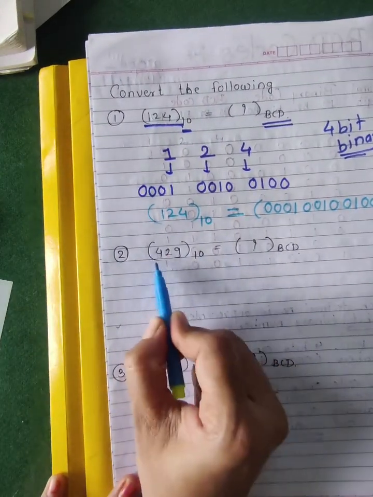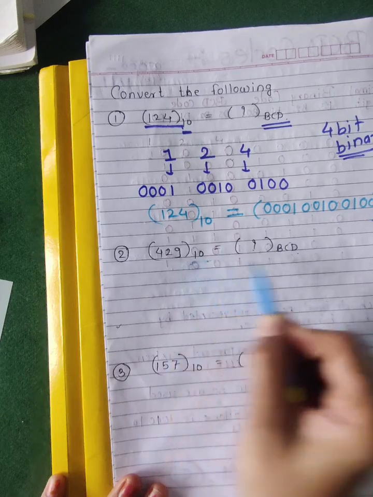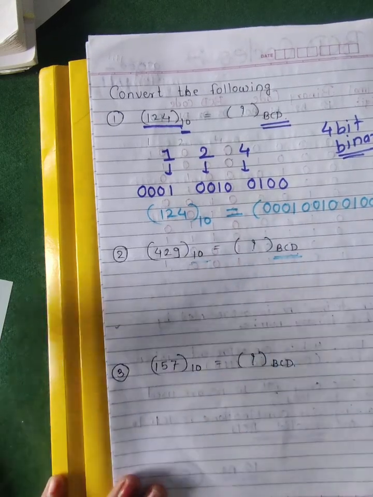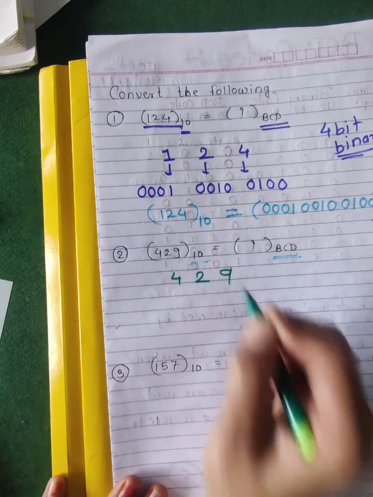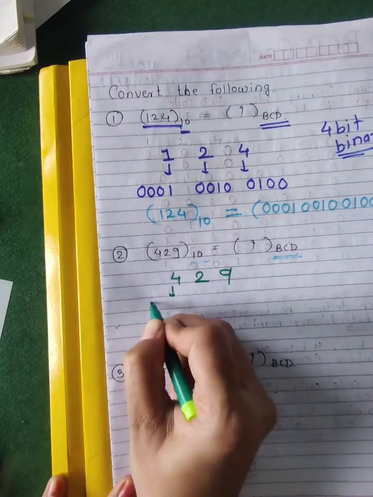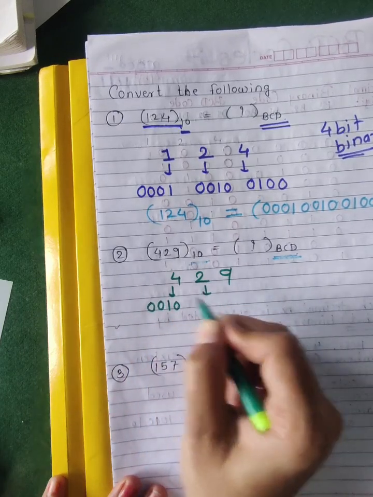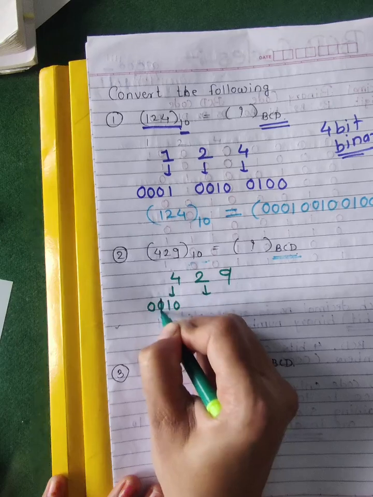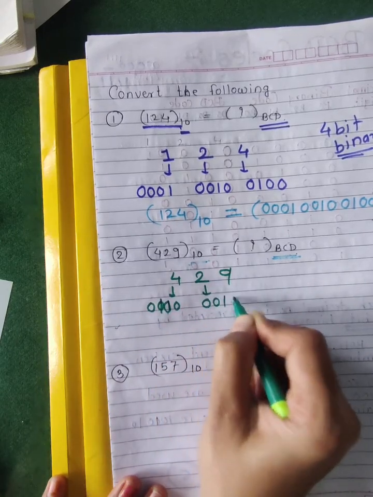The next example is 429. The base is 10, so it is decimal. We convert it into BCD form. So write down the given number, 429. Okay, how to write 4 in 4-bit binary? 0 1 0 0. How to write 2? 0 0 1 0.